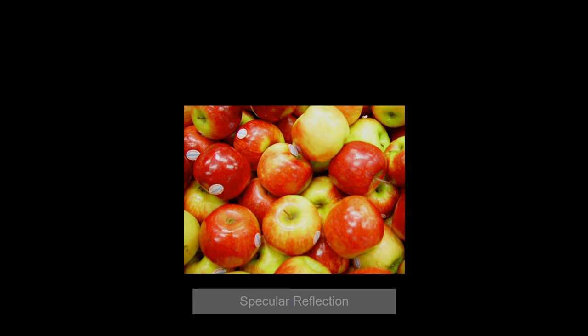To understand specular lighting, let's say we're in the apple section of a grocery store and there's a light overhead shining down on the apples. On this apple, we can see where more light bounces off of it and more or less directly into our eyes.